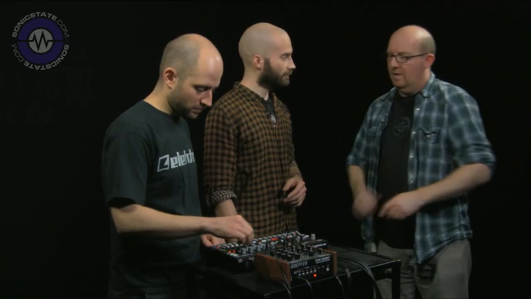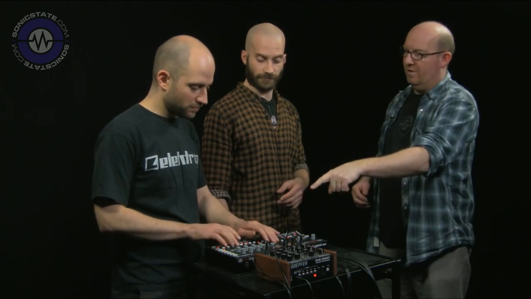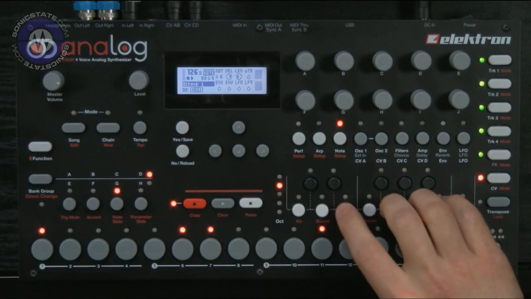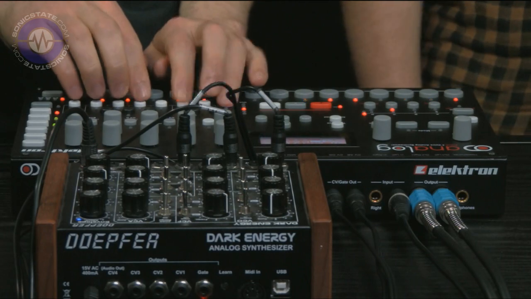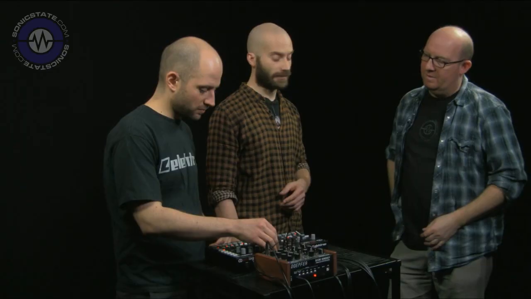Right. Okay. And you were actually playing the Doepfer from the keyboard on the unit. Yes, and we can plug a MIDI keyboard into the Analog Four and it would drive the external signal. Right, okay, so you've got lots of different ways of interfacing them. Yeah.